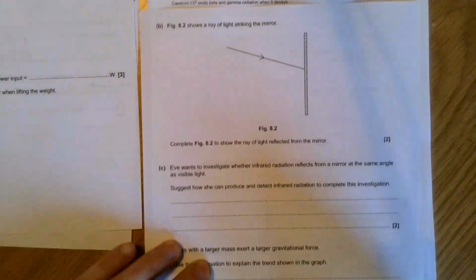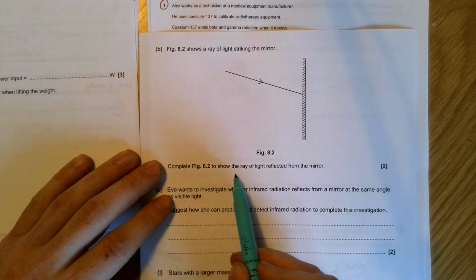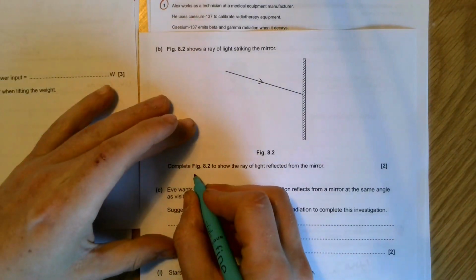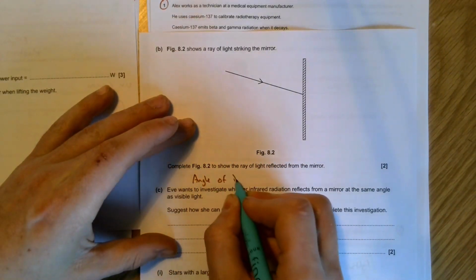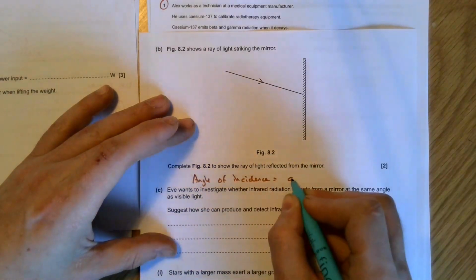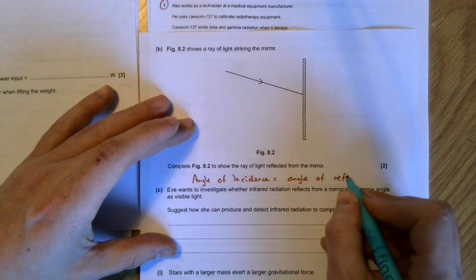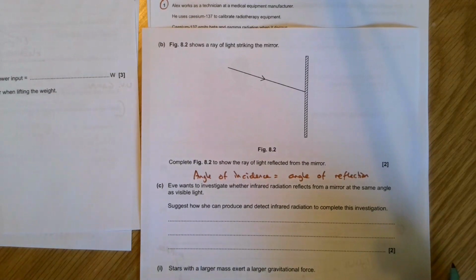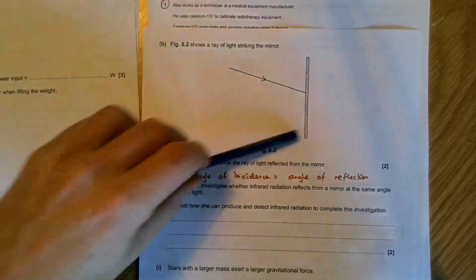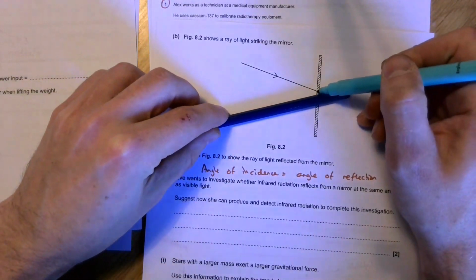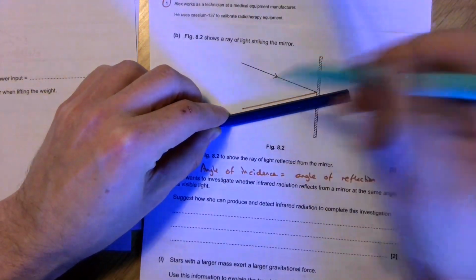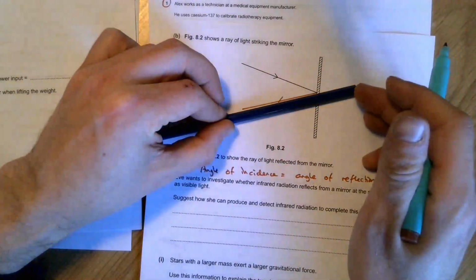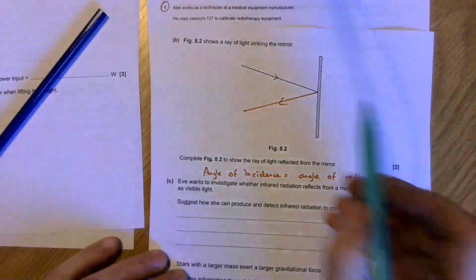Part B. Complete figure 8.2 to show the ray of light reflected from the mirror. We've got to remember for reflection that the angle of incidence equals the angle of reflection. So whatever angle it comes in at, it has to rebound, it has to bounce off, it has to reflect at that same angle. If you have a protractor, great. If you don't, you can usually do it by eye, and that's usually acceptable. I've just done that by eye, and I should have used an actual ruler, but I've used effectively a ruler there. And that is close enough.